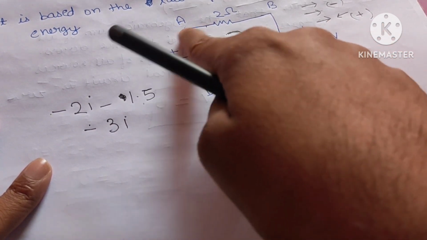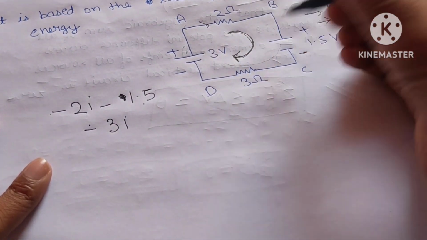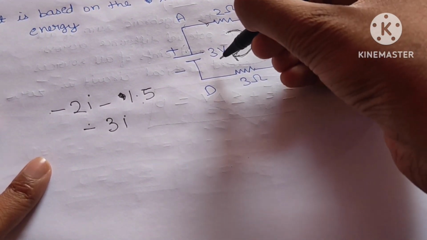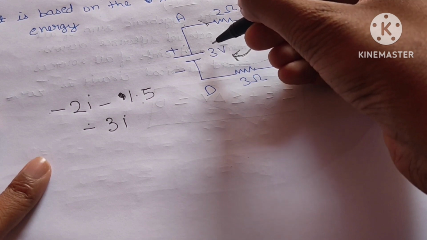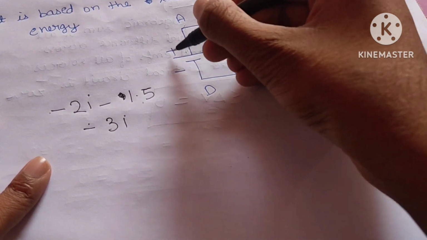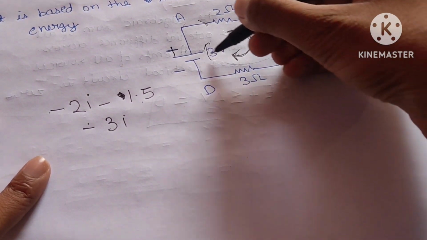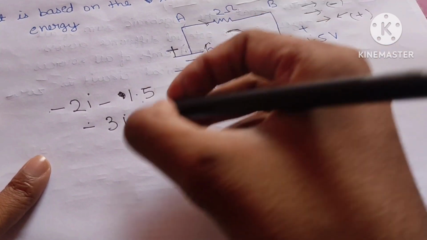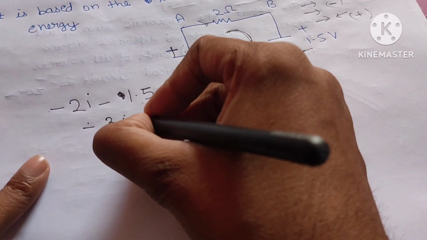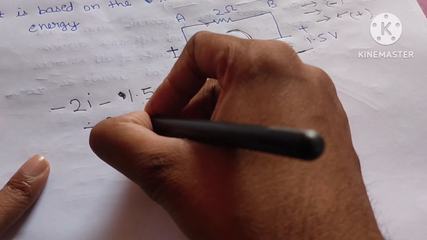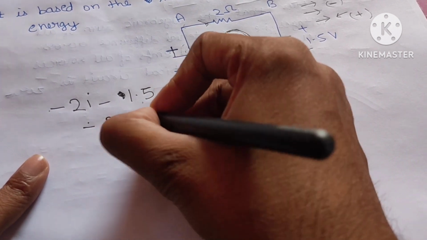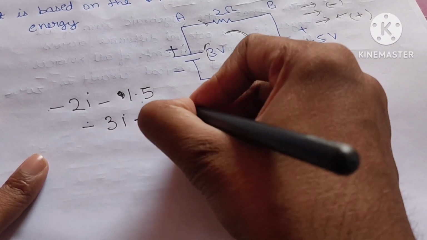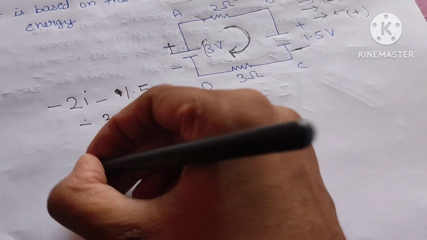the I is going through this, and this is also a minus, this is also a plus, and this is going to the positive axis finally. If we are moving from this, at last it has a minus and this is plus, so we'll take it as plus. Okay, plus 3, and now it equals 0, according to the law of conservation.